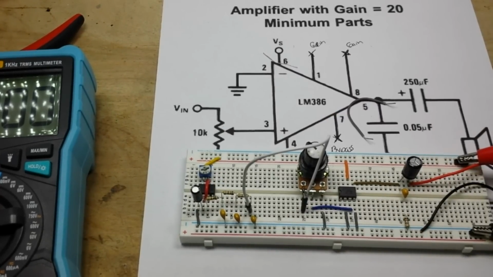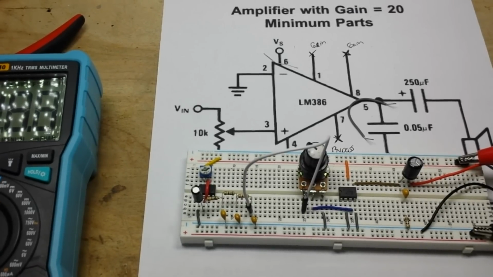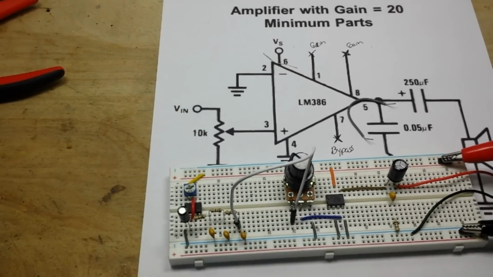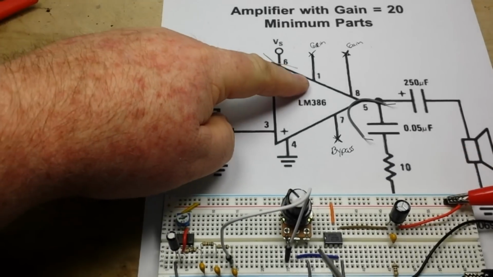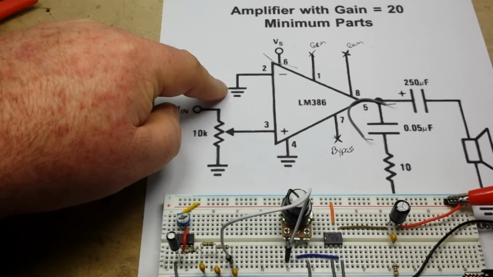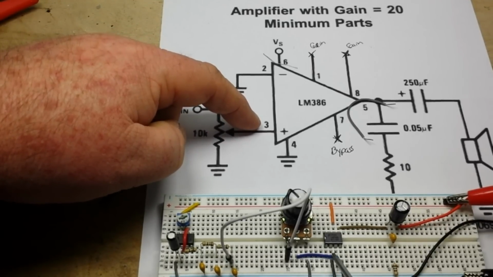Alright, I'm going to shut off the power here. And shut that off. Alright, let's have a think. Alright, pin 1. Not connected. Pin 2 connected to ground. Pin 3 to the wiper.